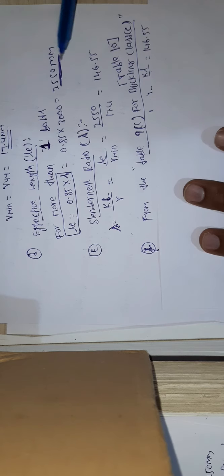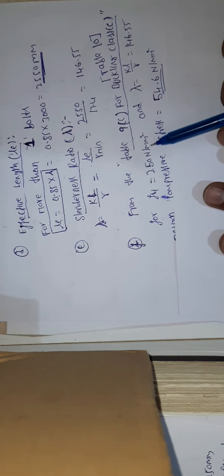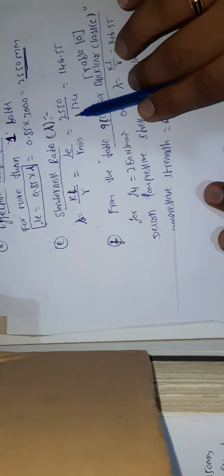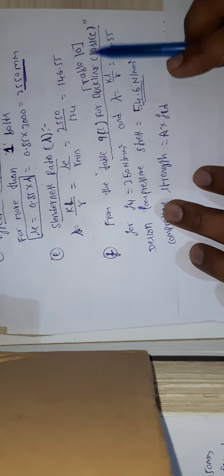So we need to check. For buckling class C, and for lambda and Fi values, yield stress and lambda values, we need to calculate the design compressive stress. Here you can check from table number 9C. First you need to check which buckling class the section belongs to.